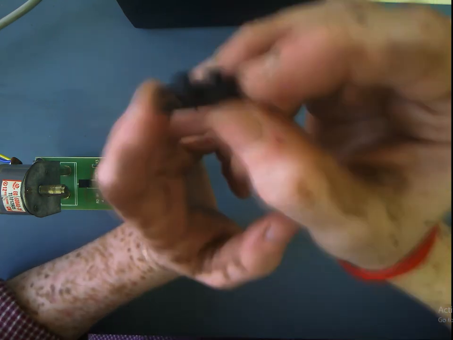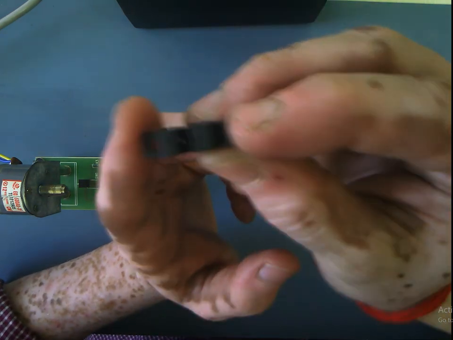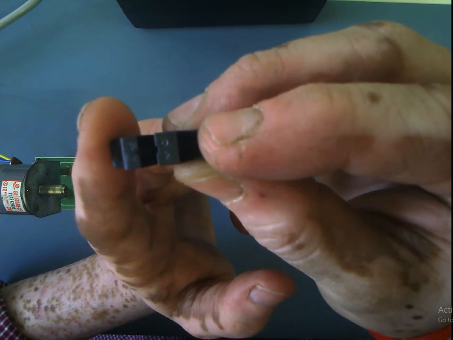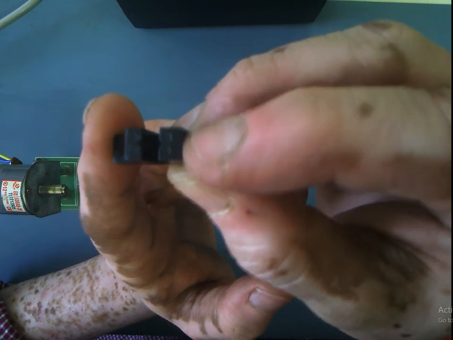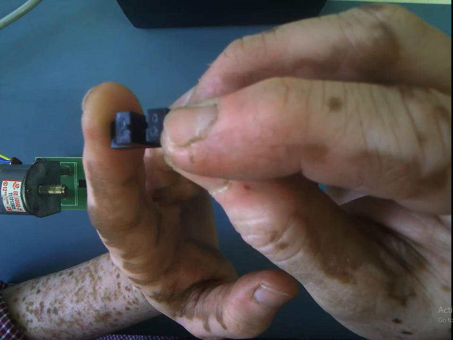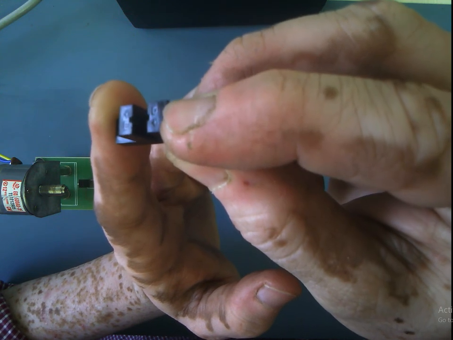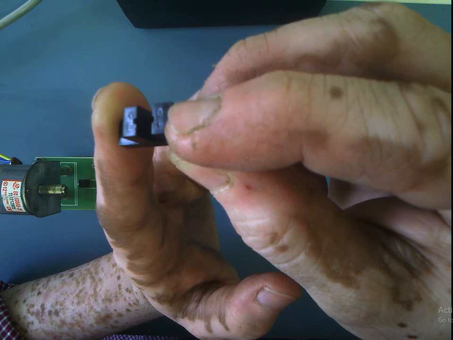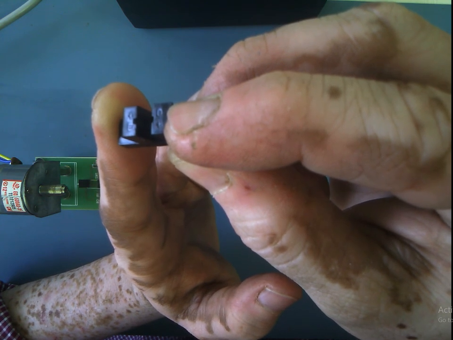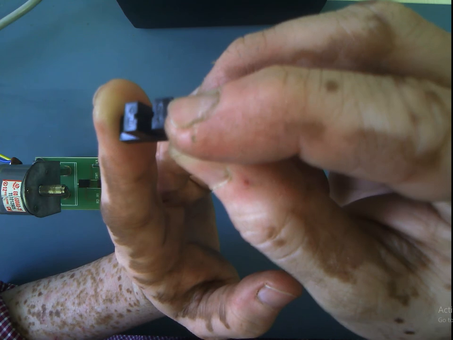If you look closely, on the top side of the two housings it is written D plus and the other is E plus. So D stands for diode and E is the emitter.